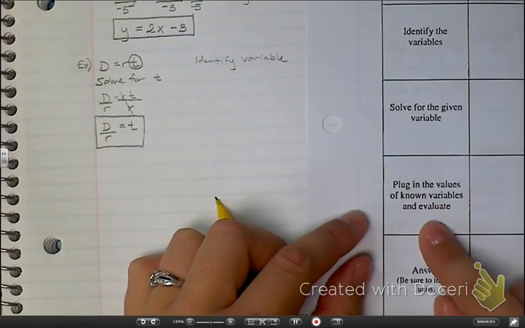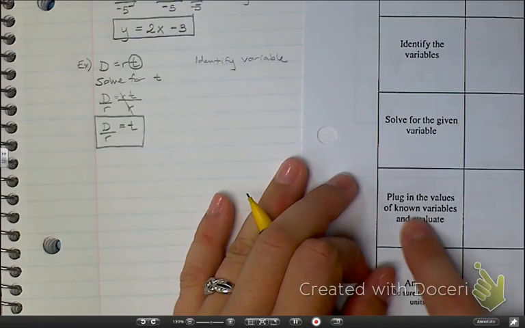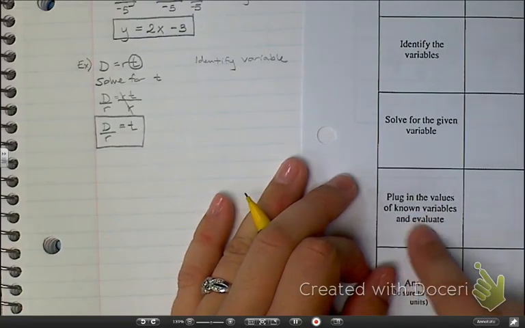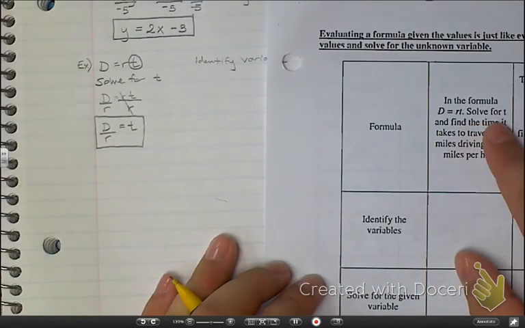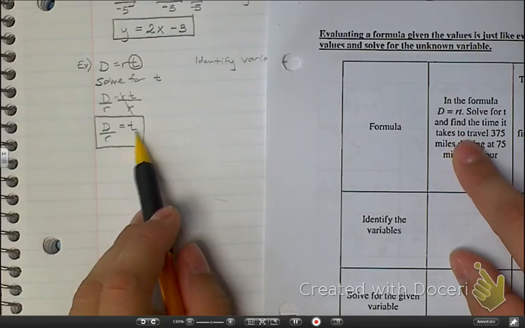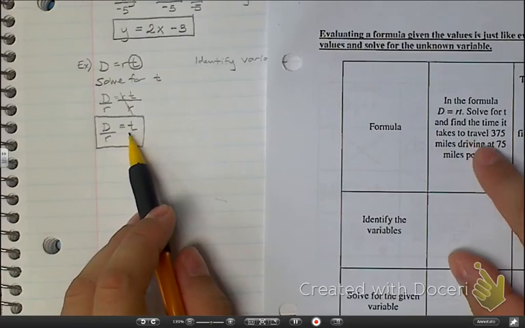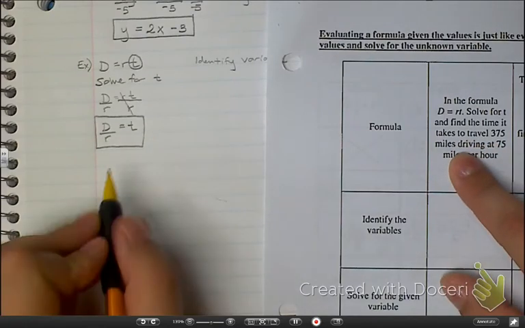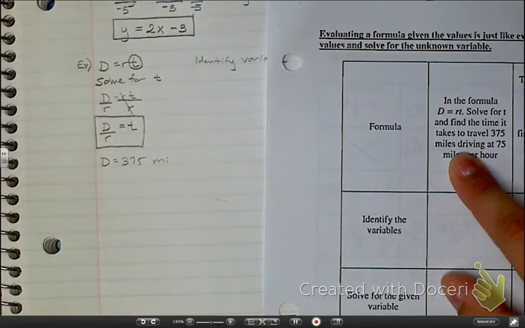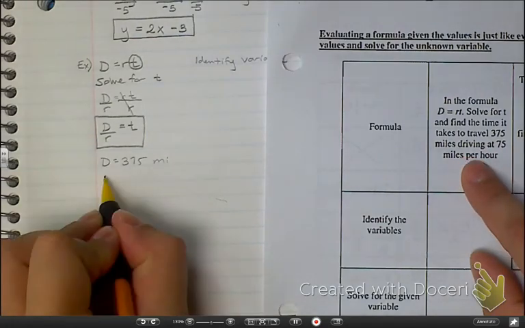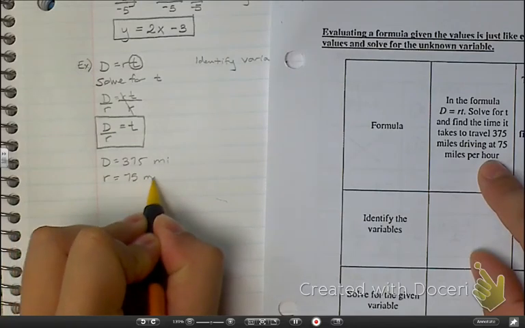The next step says plug in the values of known variables and evaluate. So here's what that means. Any variables that my problem tells me, anything that I know, I'm going to plug that in. So let me look back up here again. It says solve for t, we did that, and find the time. So when we're done, we're going to have a value for t. We're going to know what t equals. Find the time it takes to travel 375 miles. That's a distance. So I'm going to write distance equals 375 miles. Driving at 75 miles per hour. That's a rate, or how fast I'm going. 75 miles per hour.